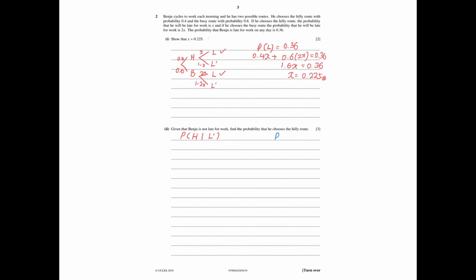If you have P(A given B), then it becomes P(A intersect B) over P(B), where we put the condition at the bottom. Remember the condition is B. So if we apply it here for our question, it becomes P(H intersect L prime) over P(L prime).